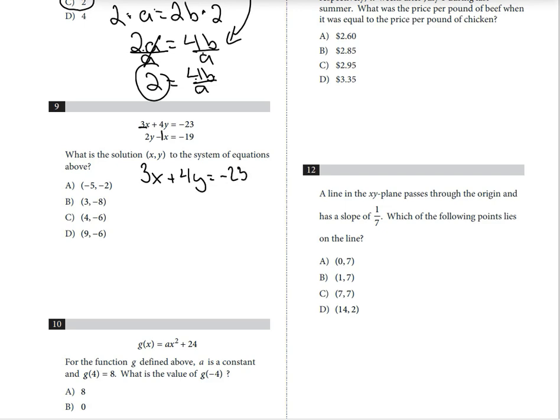I'm going to rewrite this as -1x plus 2y equals -19. I'm going to multiply this bottom equation by a +3. So now we get negative 3x plus 6y equals negative 57.